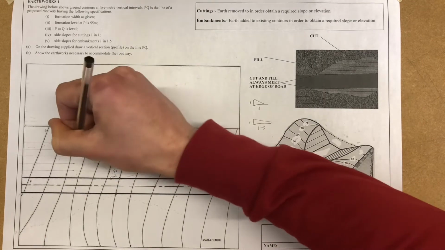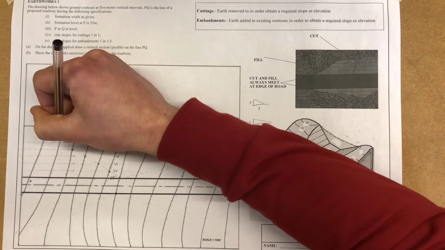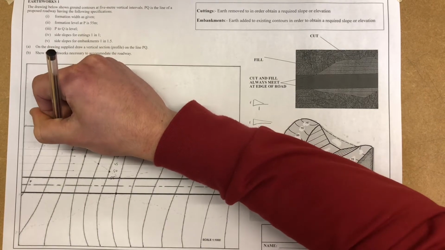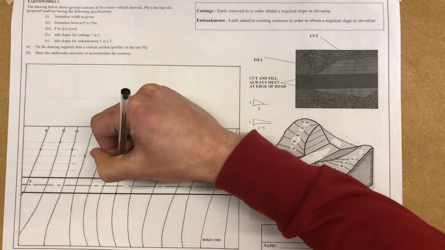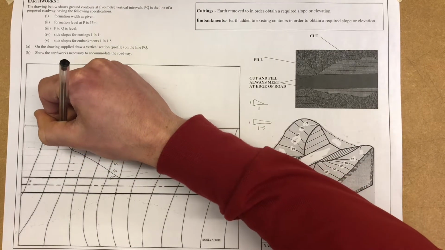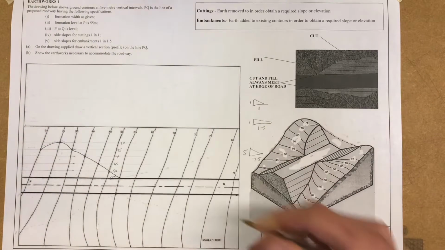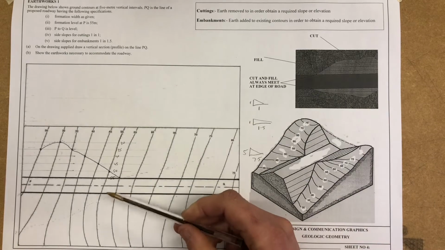This is on the 45, this is on the 40, this is on the 35, this is on the 30, and this is on the 35. Okay, and we can join them up there. Okay, so that's all there is to it on the fill side.